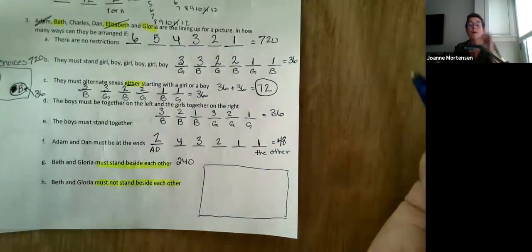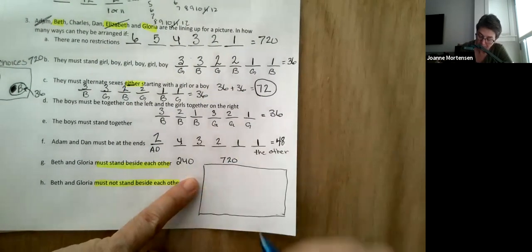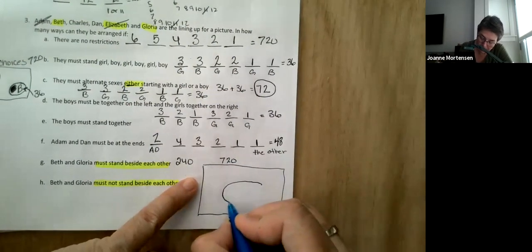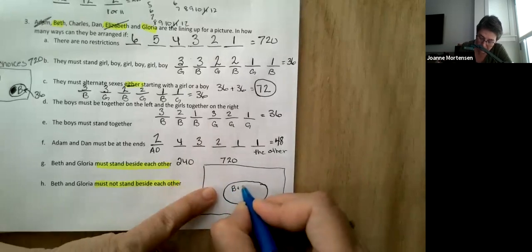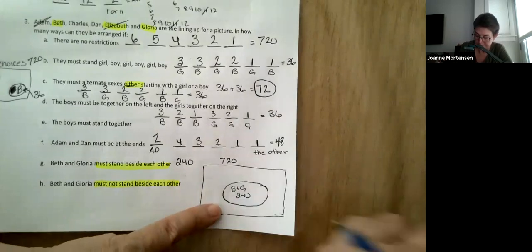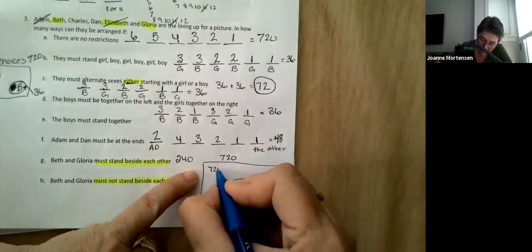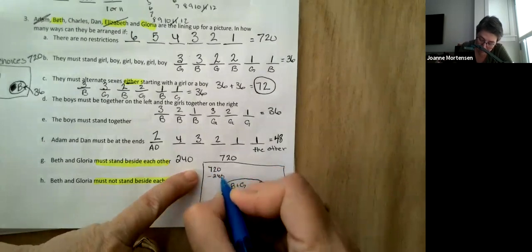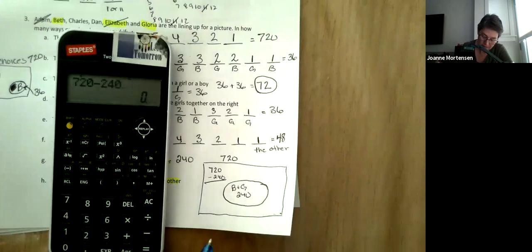So all the possible arrangements, there are 720. There's a subset where Beth and Gloria are beside each other. There's 240 there. So what's out here? 720 minus 240. I really hope that's 480. 720 minus 240. Boom.